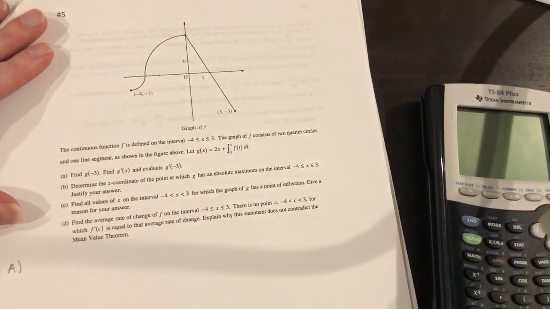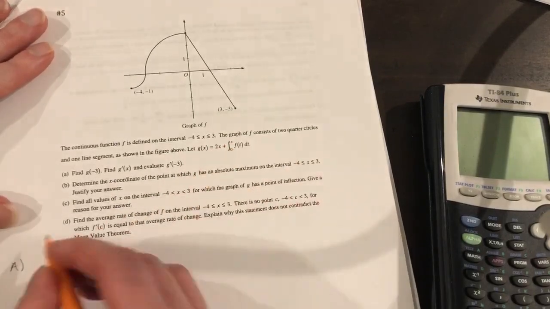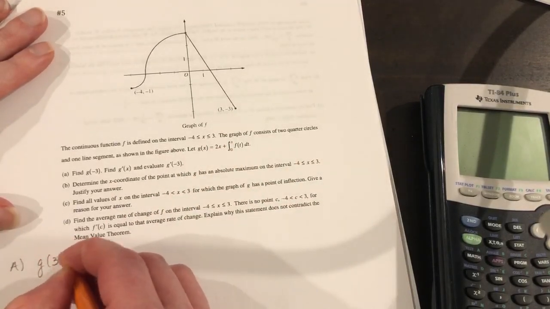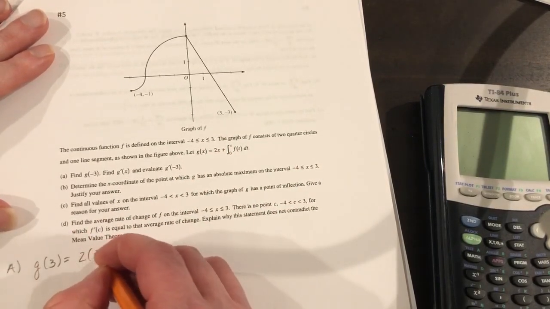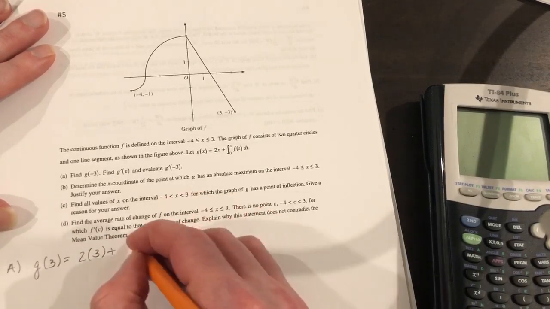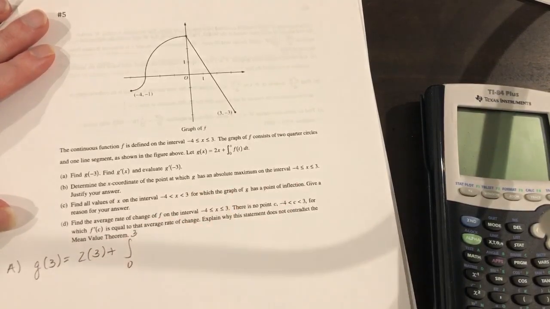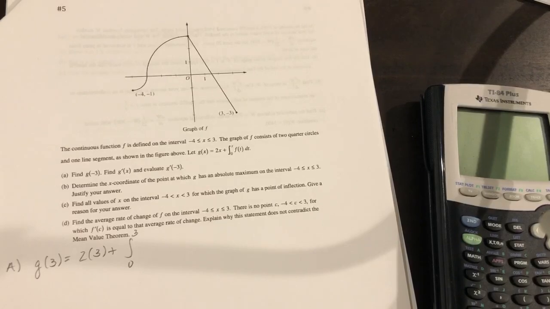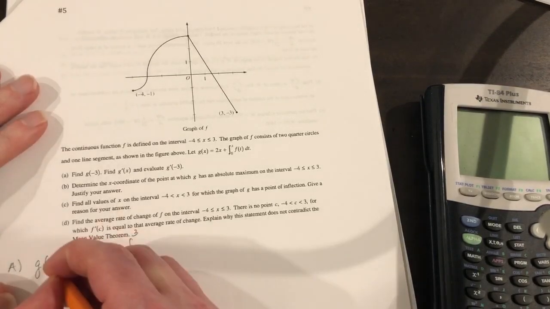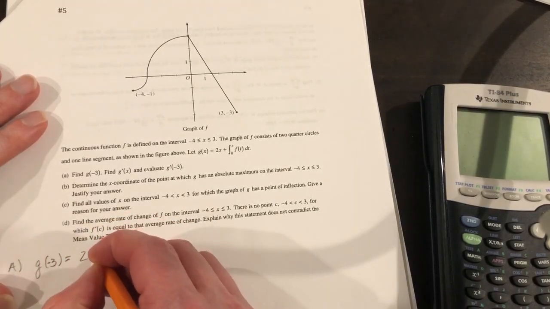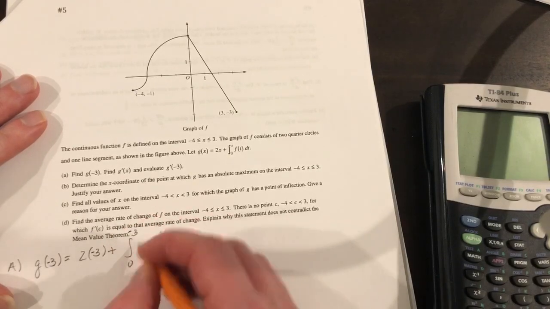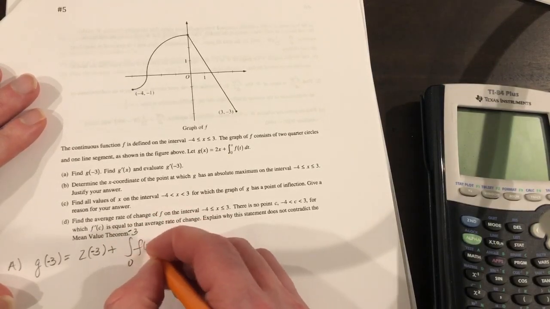So part A, g of negative 3, when I plug into this function right here, is going to be 2 times negative 3 plus the integral from 0 to negative 3. Sorry, g of negative 3, negative 3, negative 3. That's going to be important. g of negative 3, f of t dt.